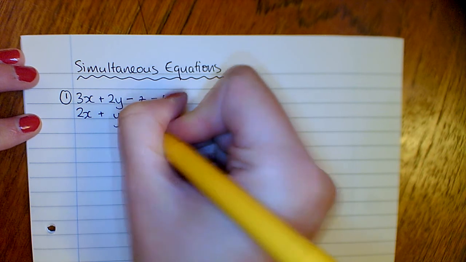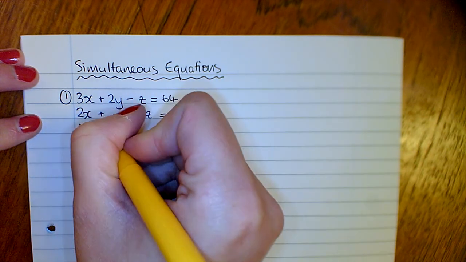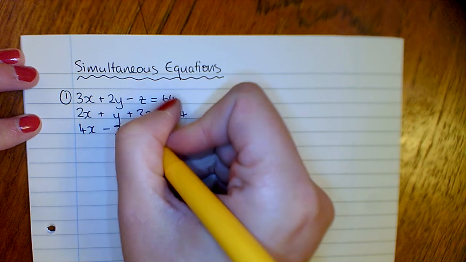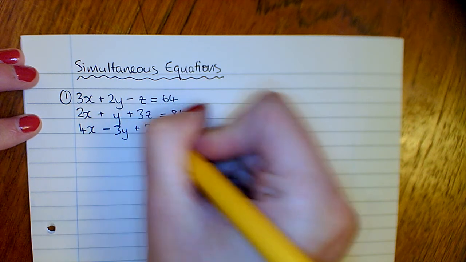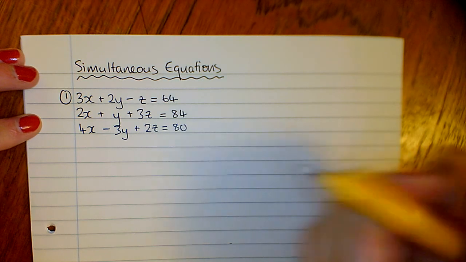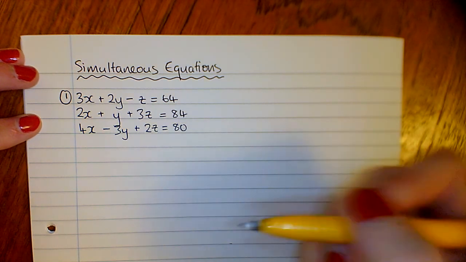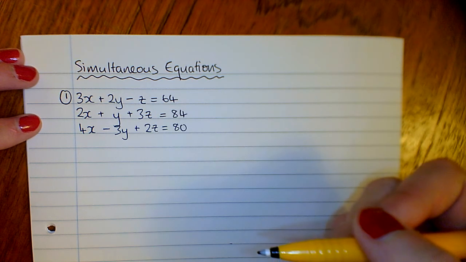Now these questions, the layout of your work is crucial. And it's very easy to make a wee mistake as you go down through the question with a minus sign or a wee easy multiplication mistake. So make sure that you lay your work out clearly so an examiner can see what you're doing.